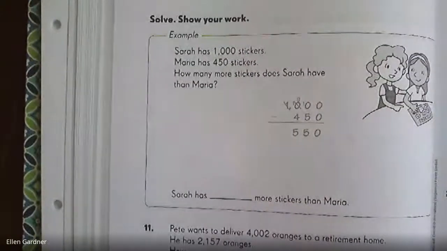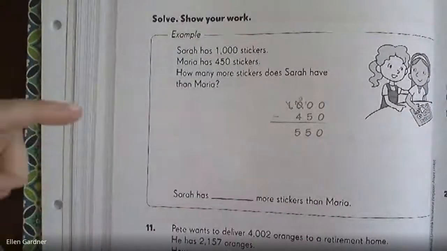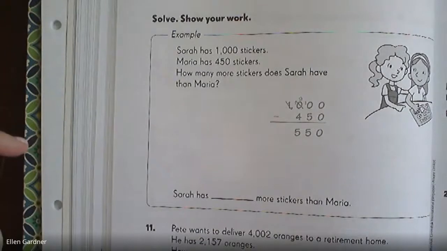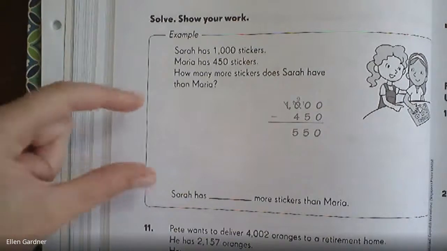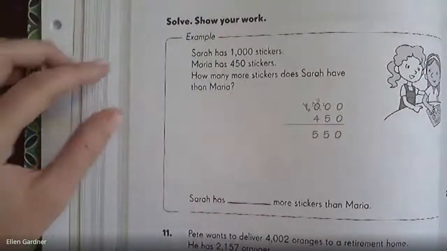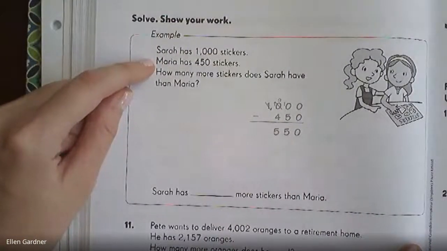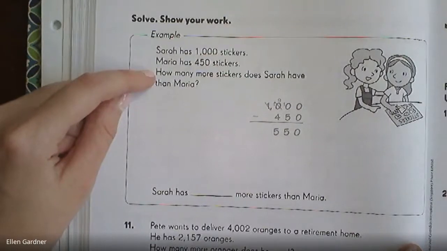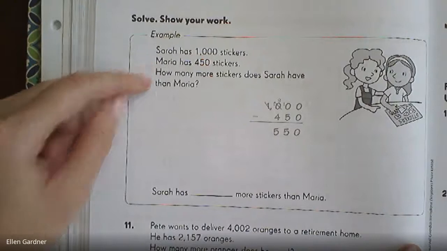Here we have on page 68 a word problem. Now they have not done a bar model, but you do need to do a bar model. In 3rd grade math, we will do bar models for every word problem. I will draw an example for you in this one just so that you have an example in the workbook. It says that Sarah has 1,000 stickers. Maria has 450 stickers. How many more stickers does Sarah have than Maria? So we know Sarah has 1,000, Maria has 450.